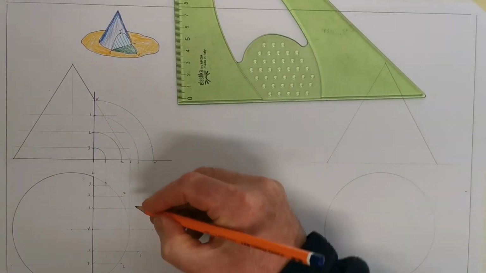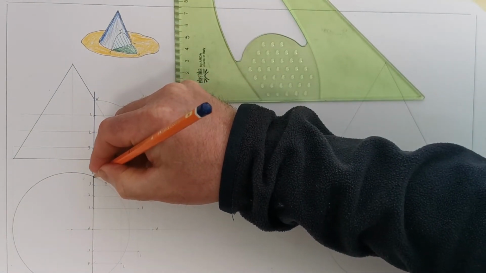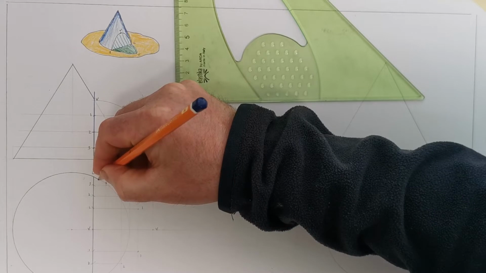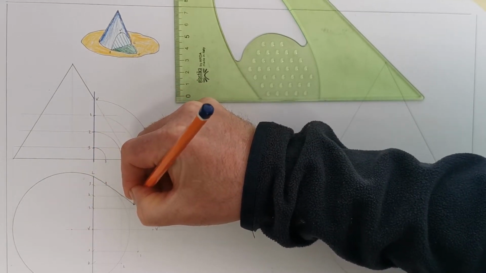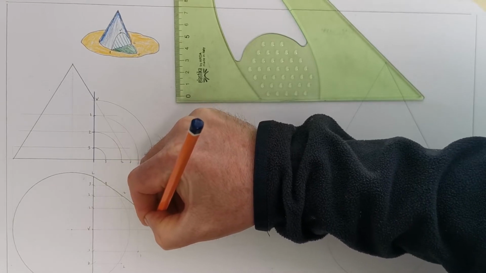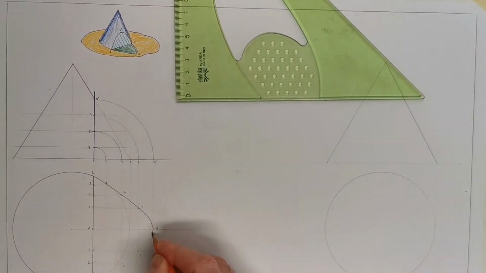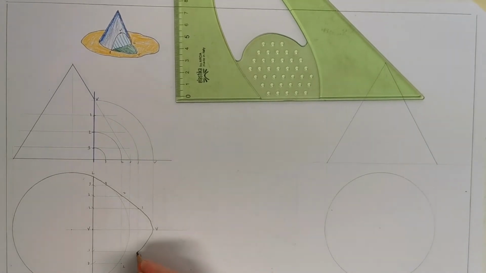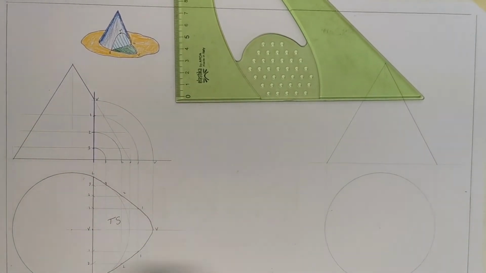Okay, and the true shape of our hyperbola is going to be TS for true shape.